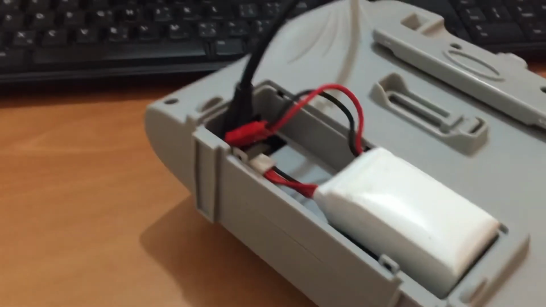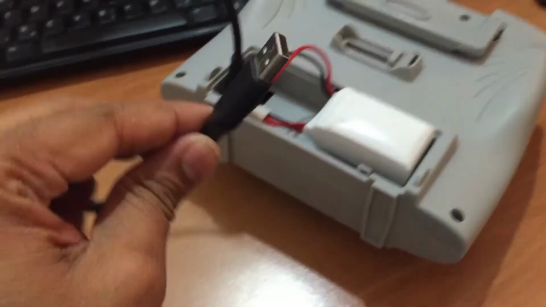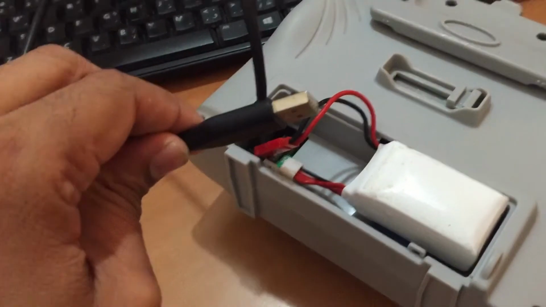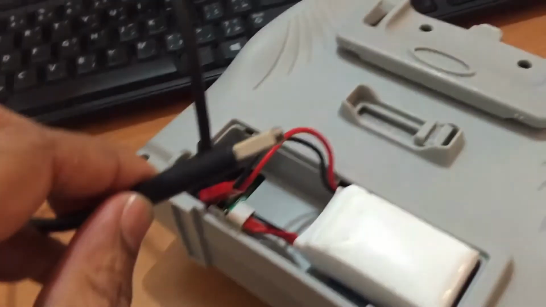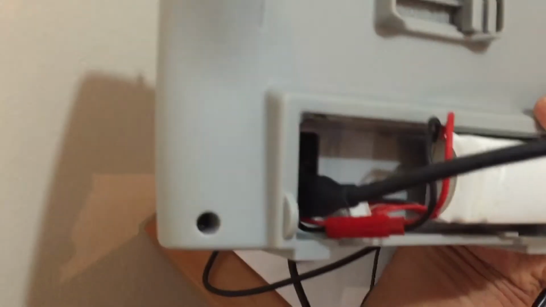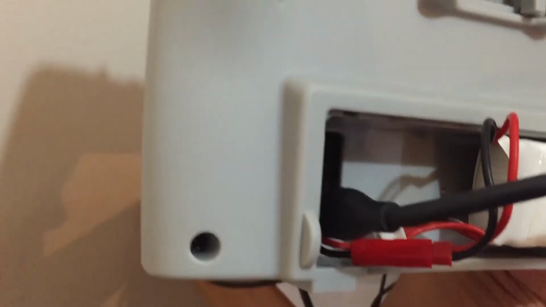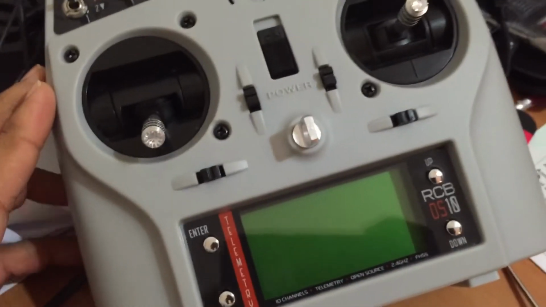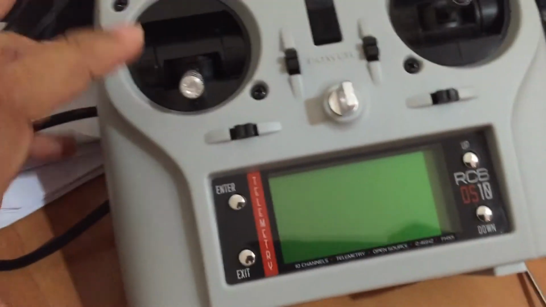As this is done, the other end goes to the USB port of your computer. Let me go ahead and fix it, and let's see what happens here. Alright guys, I've fixed the USB to one end of the RCB OS-10, and the other end is fixed to my computer. So I've got the OS-10 in front of me. Just bear with me for a minute.